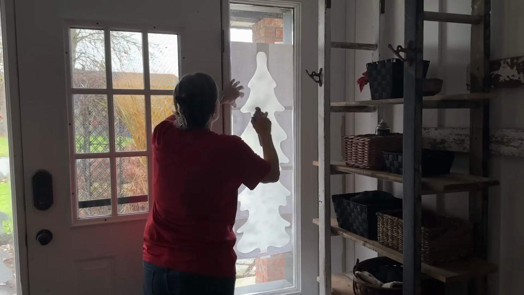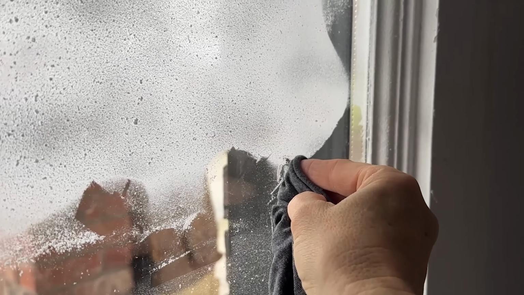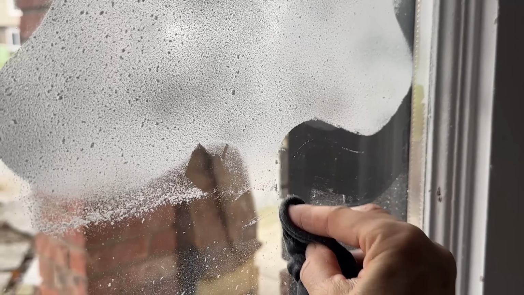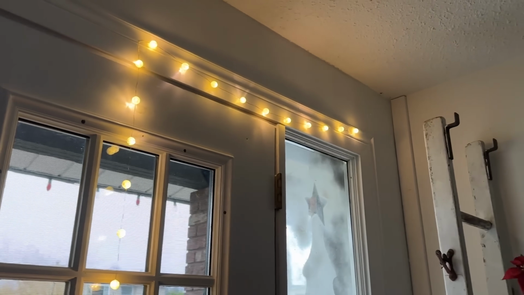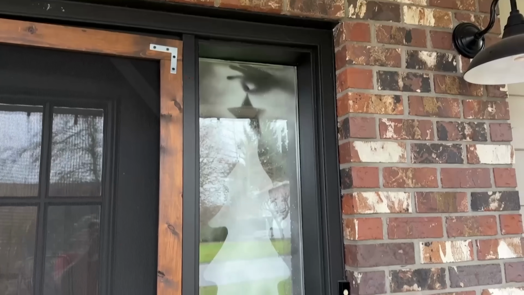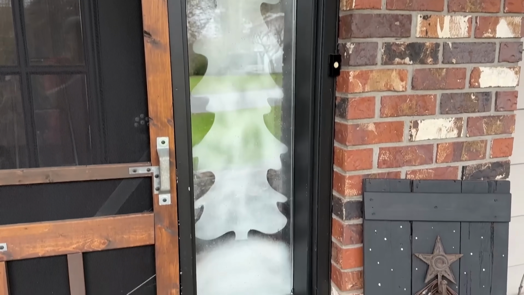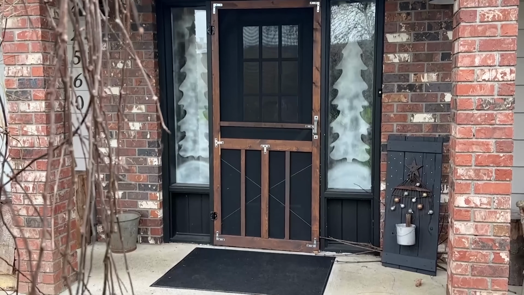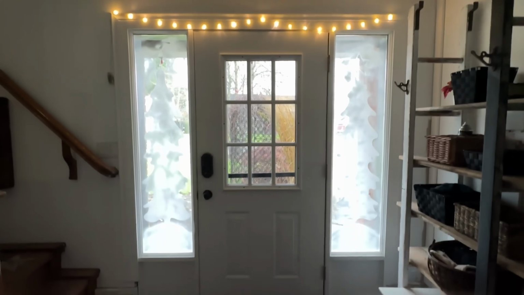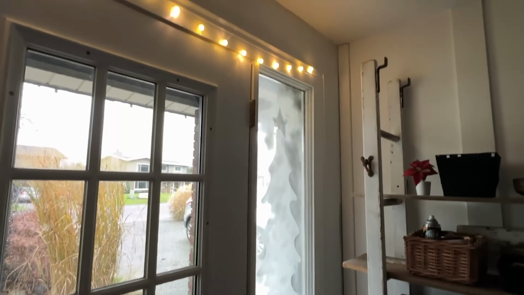If you find some of the edges a little fuzzy, you can use a rag to easily draw smoother lines around the edges. I'm now hanging up a battery-run string of lights along the top of the windows and door for a cozy effect. And my two tall snowy trees are ready to greet whomever comes up to my front door. The tree shapes are so perfect for these tall skinny windows since I customized exactly what I desired.